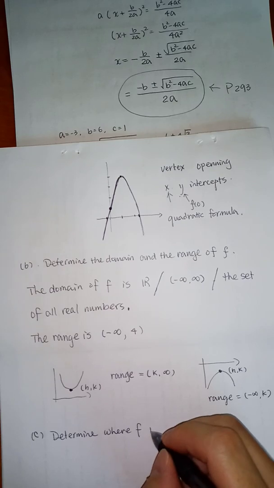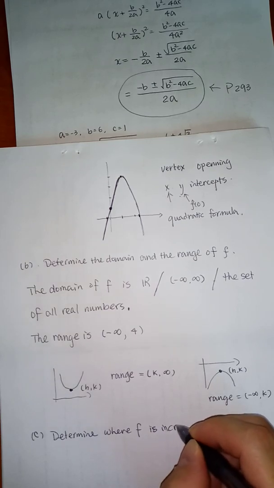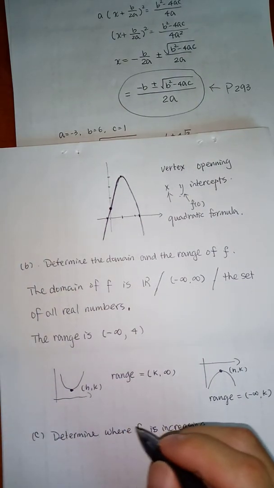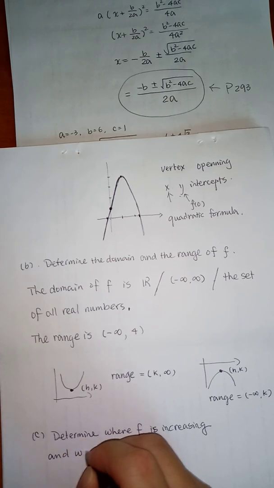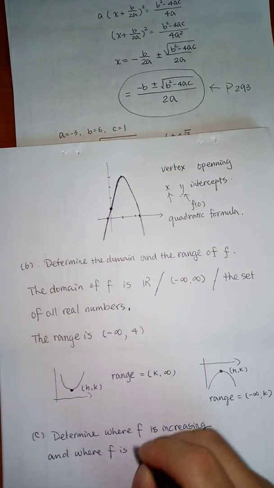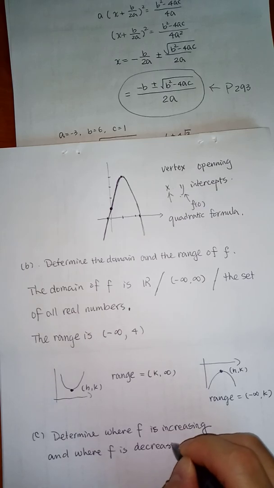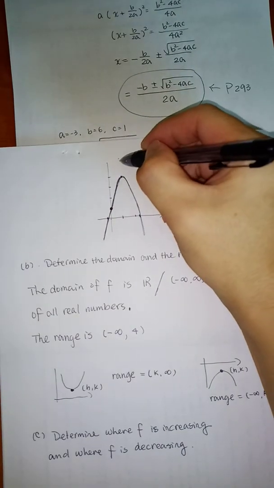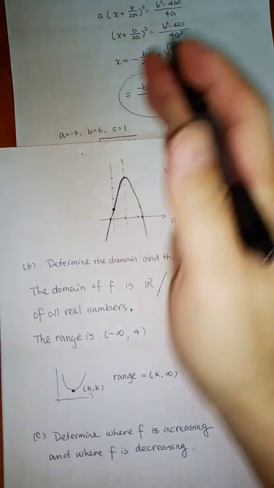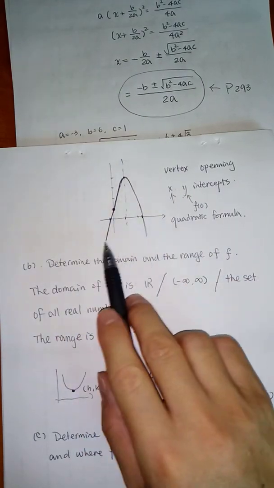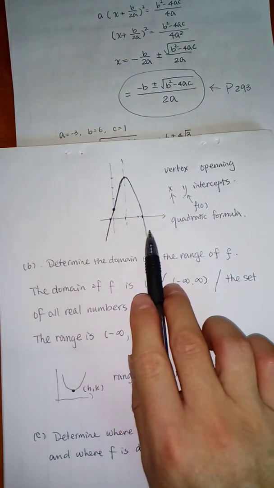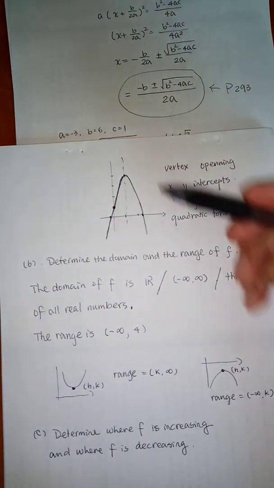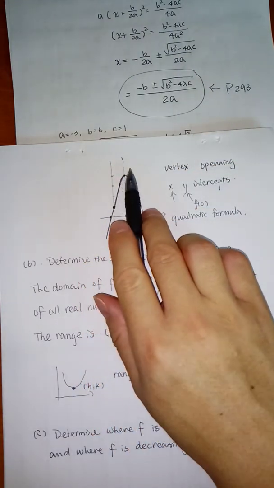Where f is increasing, and where it is decreasing. Okay, now let's check the graph. The axis of symmetry always splits the graph into 2 sides, left and right. For this case, you can clearly see that on the left side of the axis of symmetry, it's increasing.